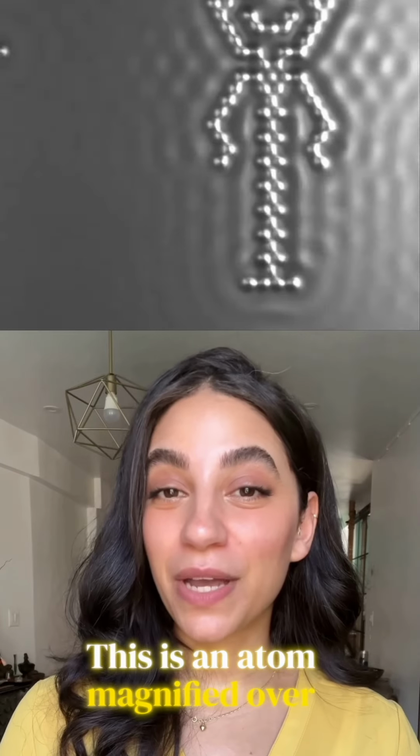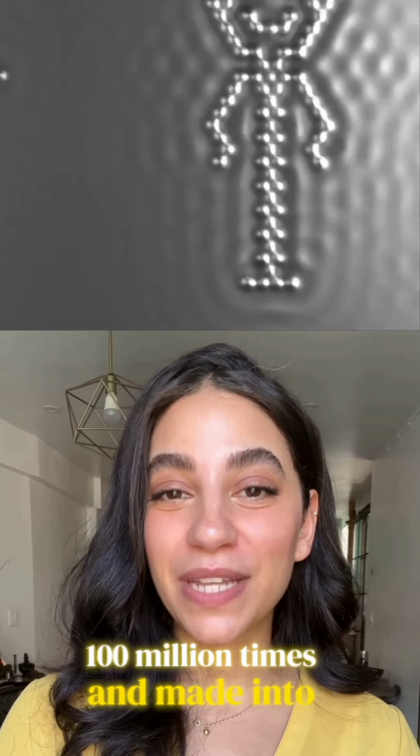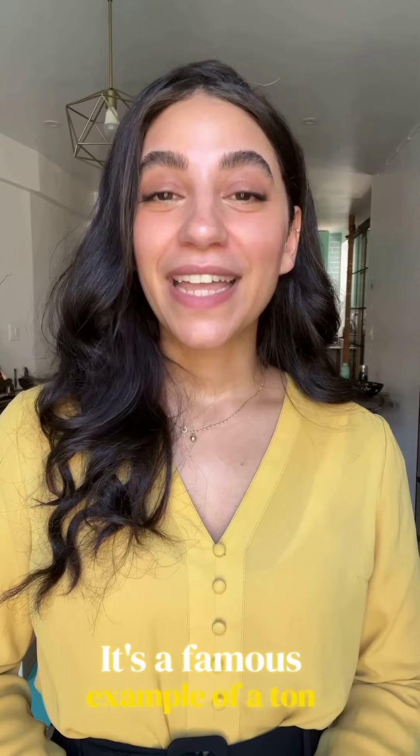This is an atom magnified over 100 million times and made into a tiny movie. It's a famous example of a ton of actual images that we've taken of atoms. And my question is, how?